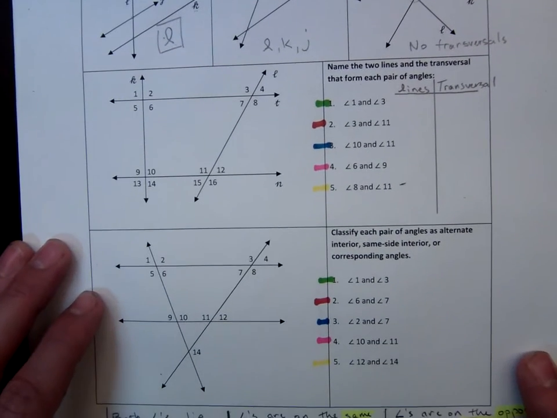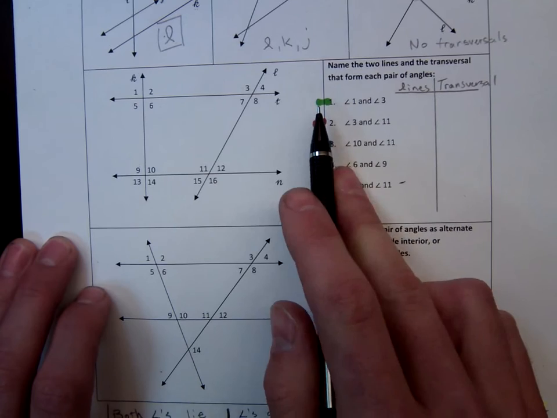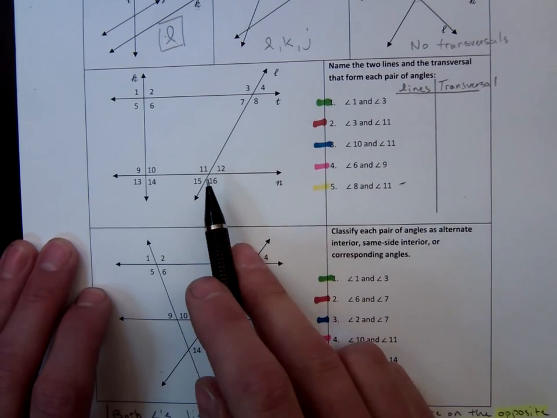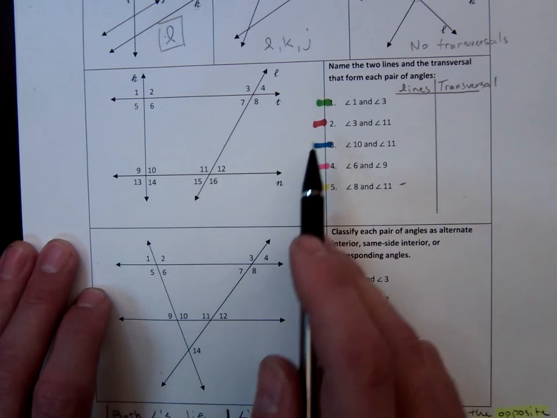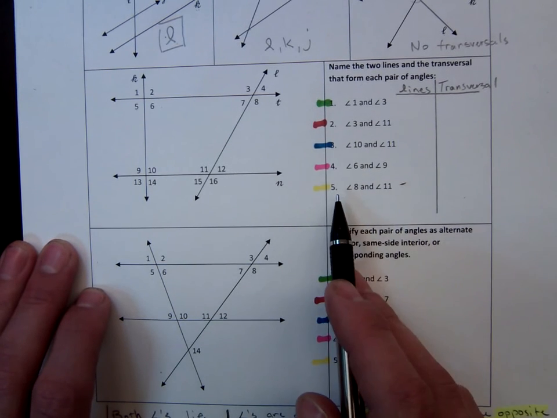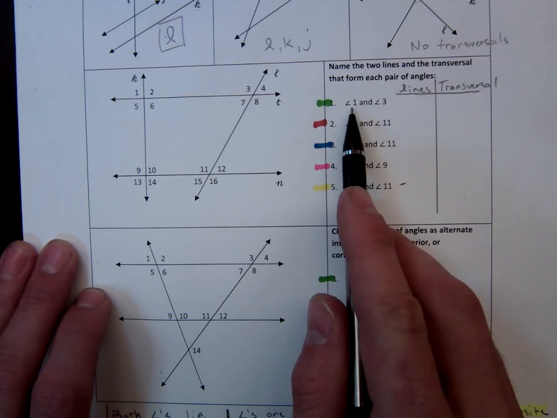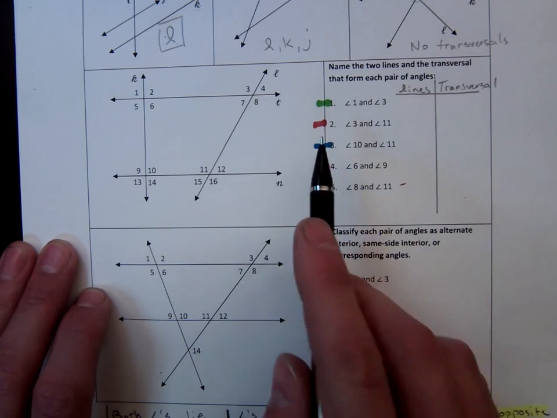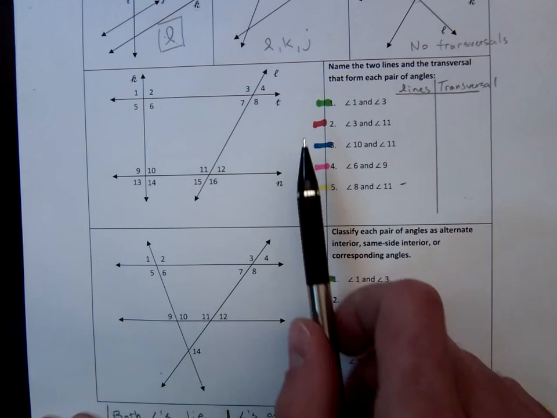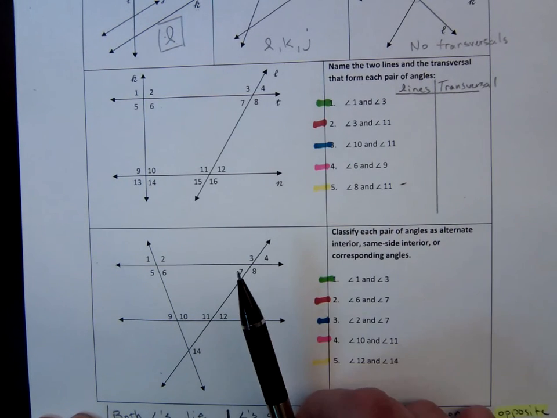If you notice, I have some markers, so I saw that there were a lot of angles here and that I would probably get a little bit confused, so I color-coded each one of the numbers, and that color code will correspond with those particular angles. And if I need to double up on a color, then that's okay. Mostly it's just for when I'm applying that particular problem.